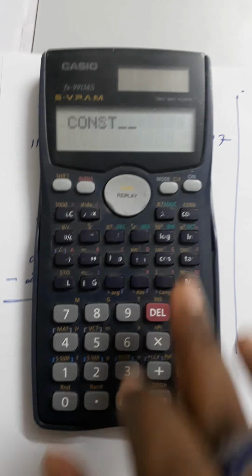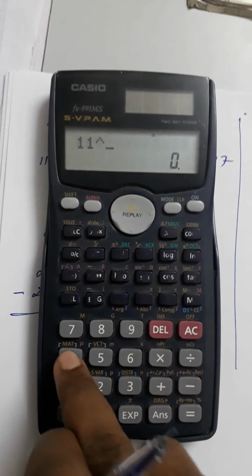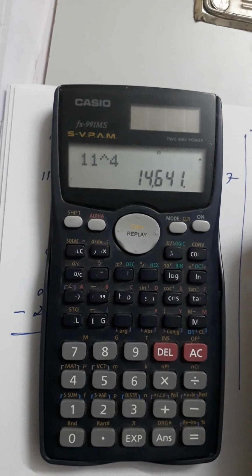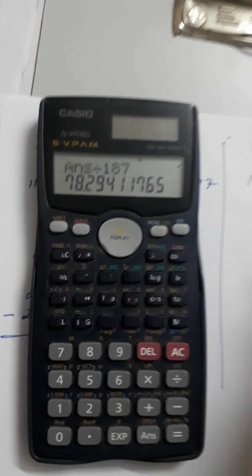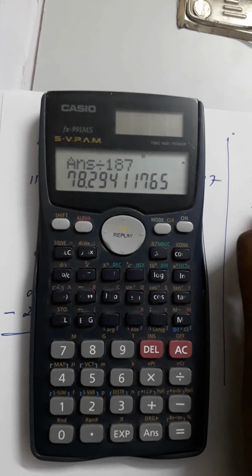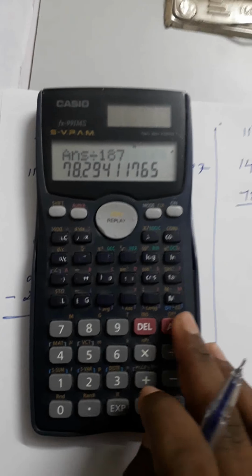So let us calculate. 11 power 4 is equal to 14641. Divide this value by 187. You get 78.29. Take the values that is before the decimal point.